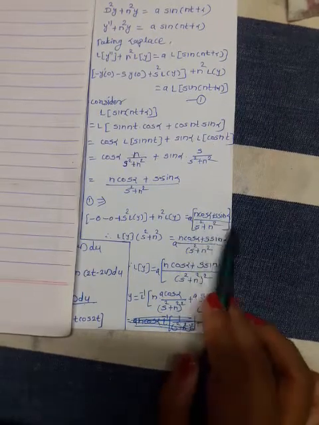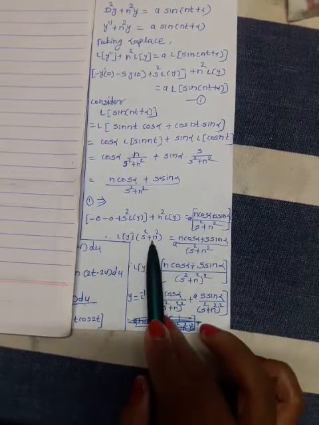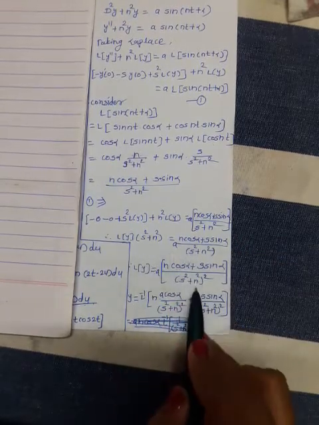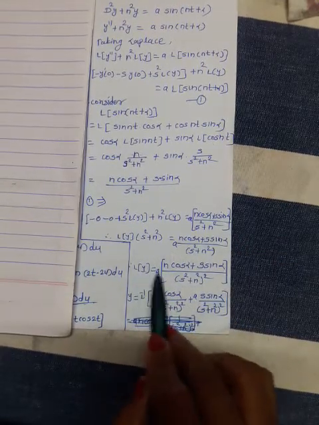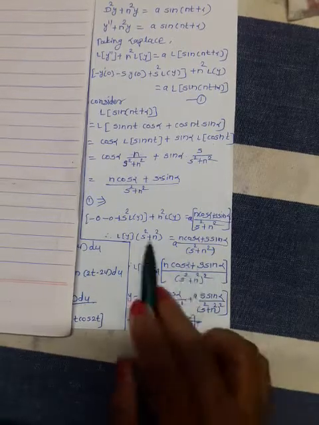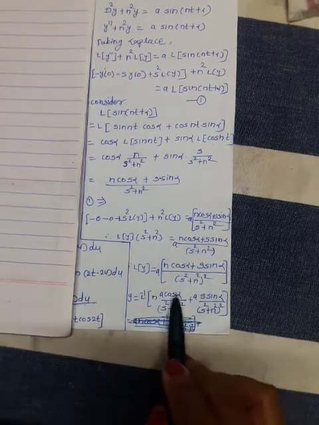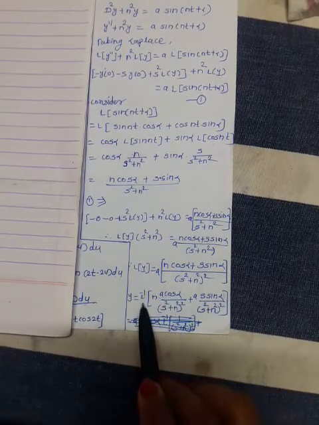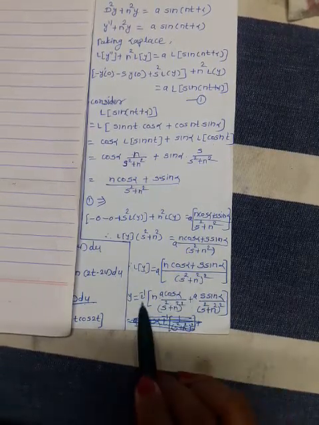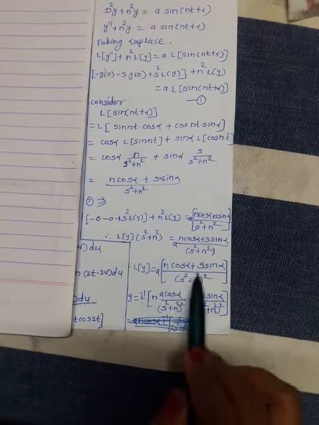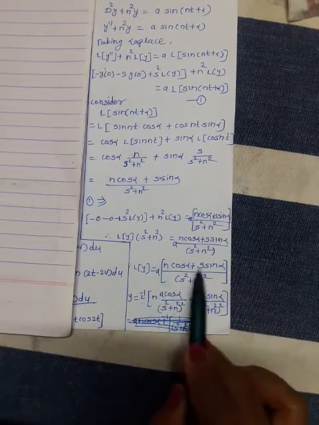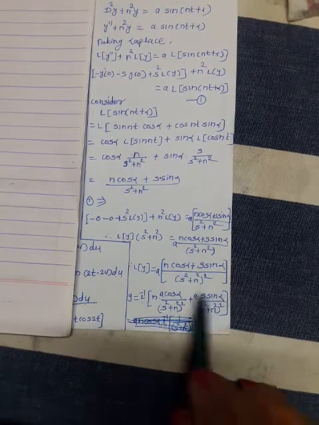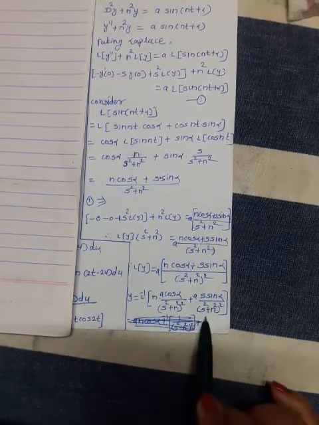Remove the brackets. Now again take s square plus n square to this side, and we get (s square plus n square) whole square times L of y is equal to a into this numerator as it is. Now take a outside, or you can take a inside also, and take L inverse on that side. We get L inverse of n a cos alpha upon this plus a s sin alpha upon this, and we have to find the inverse of this function.